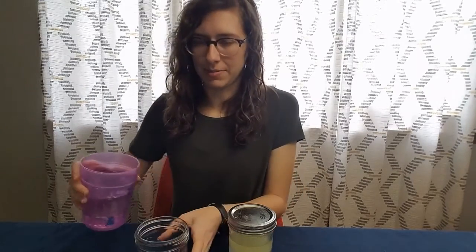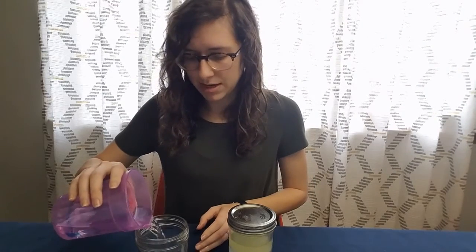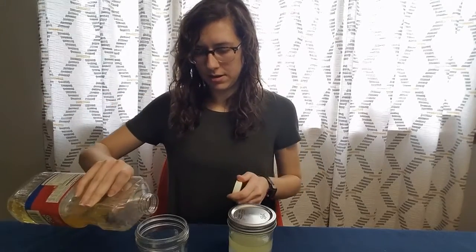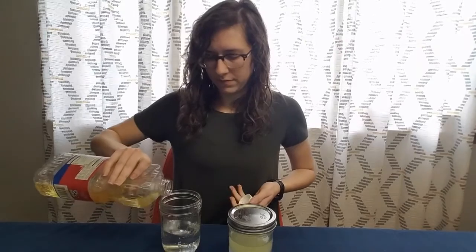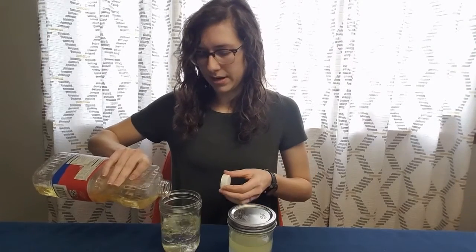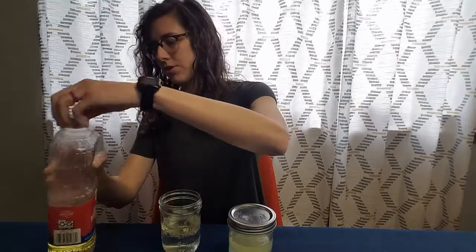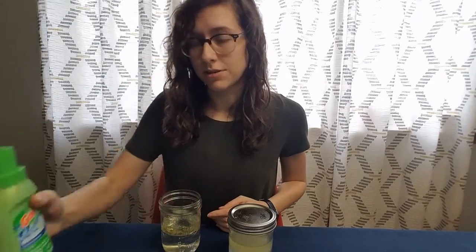So now we're going to test and see what happens whenever we use detergent. So I'm going to do the same thing. Pour some water in. Pour some oil in. But I'm going to add some detergent as well. And this is just detergent that you would use on your clothes. There's different types of detergents. There's laundry detergents, there's things like soap to wash your hands, that's a detergent. There's dish detergent, which you use to wash your dishes. They all have pretty much the same properties.